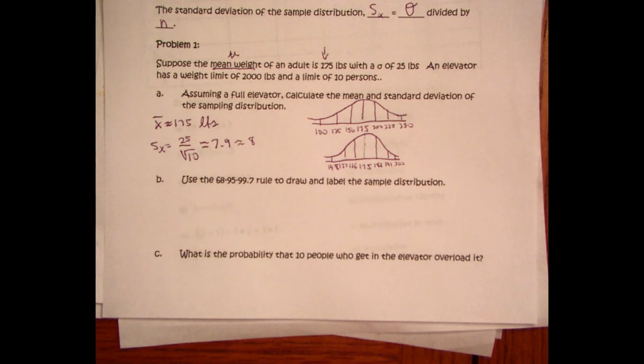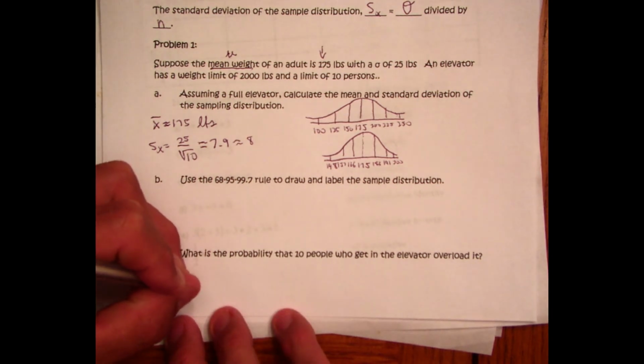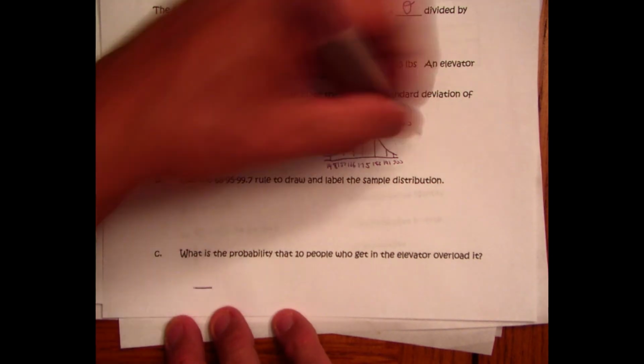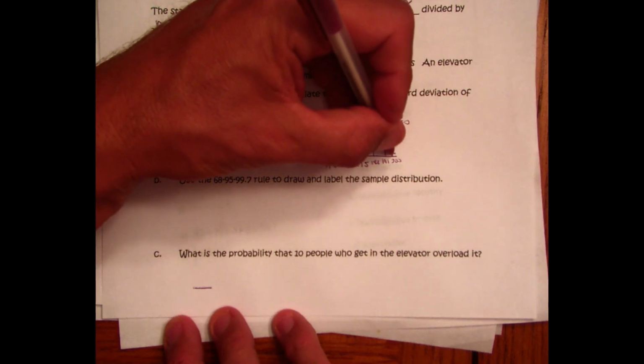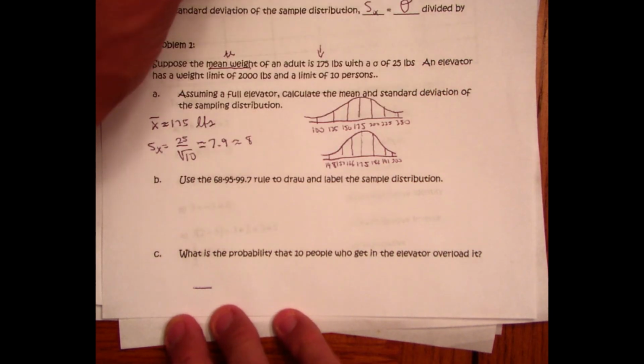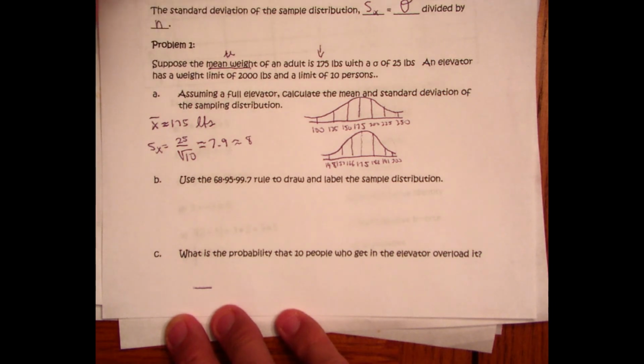And the next part asks what's the probability that 10 people who get in the elevator will overload it. Okay, well, we would need an average of over 200 pounds, because 10 people who get in the elevator can only hold 2,000 pounds. So if we divide 2,000 by 10, then the average would have to be over 200 pounds.